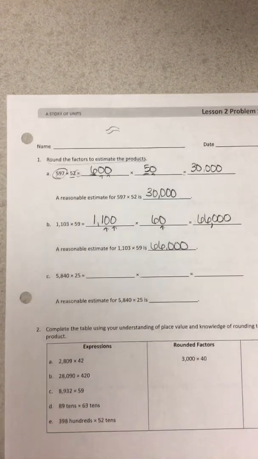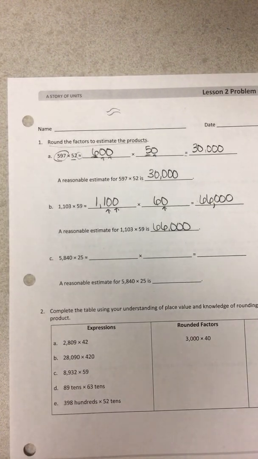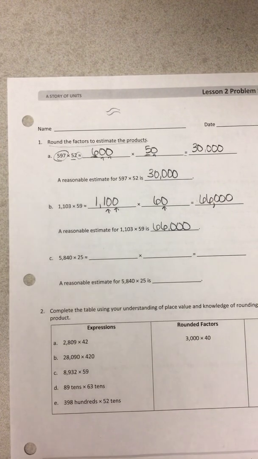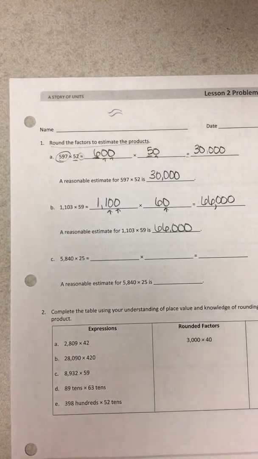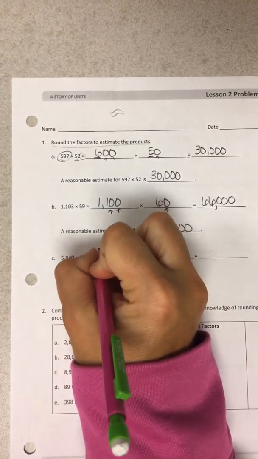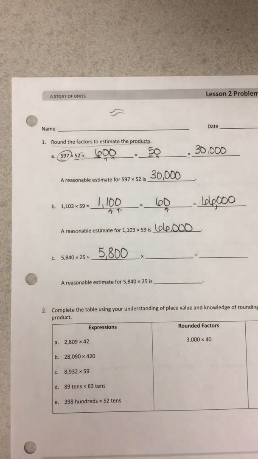Okay. Letter C, let's see here. Reasonable estimate for 5,840. Now, some of you guys might say, well, I want to round that up to 6,000. Okay, you could do that. I probably would round that to 5,800 is what I would want to round that to.